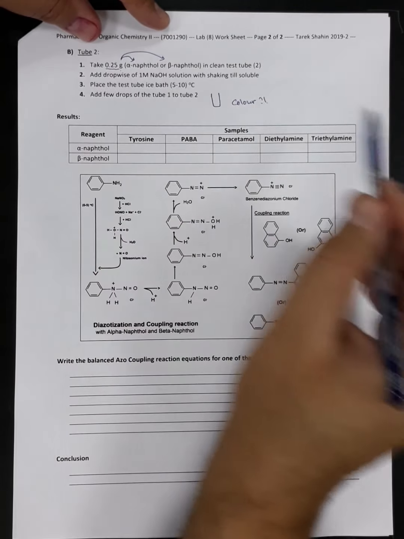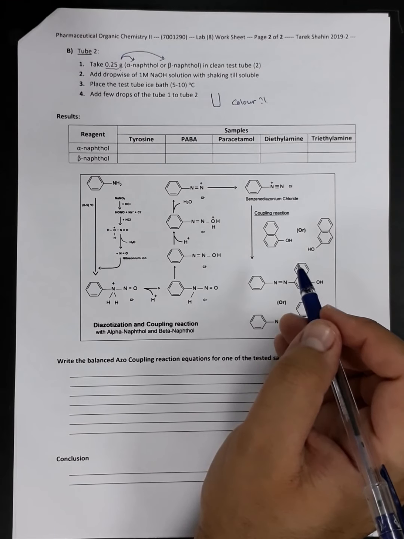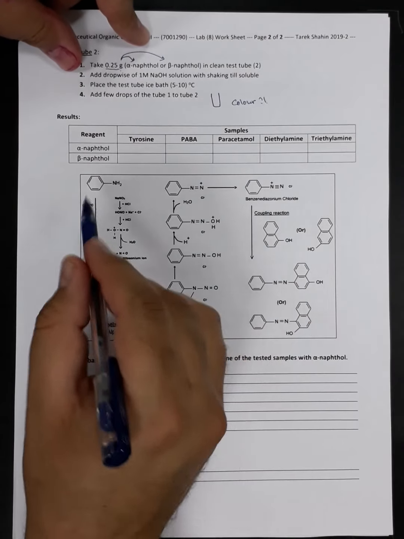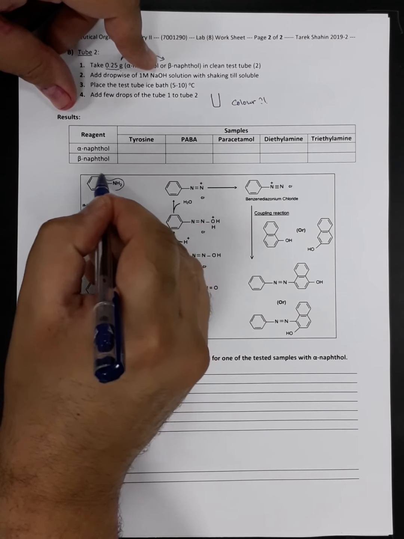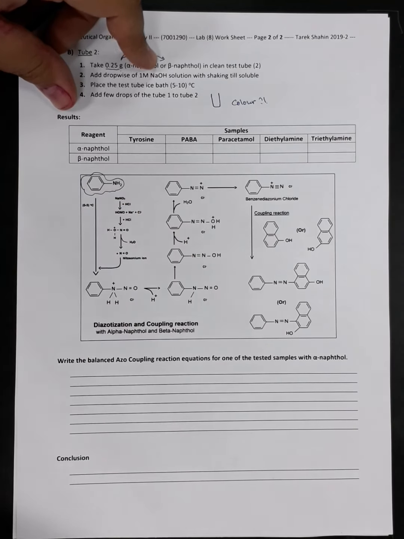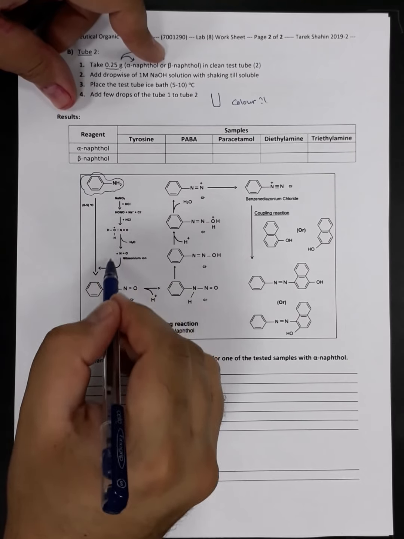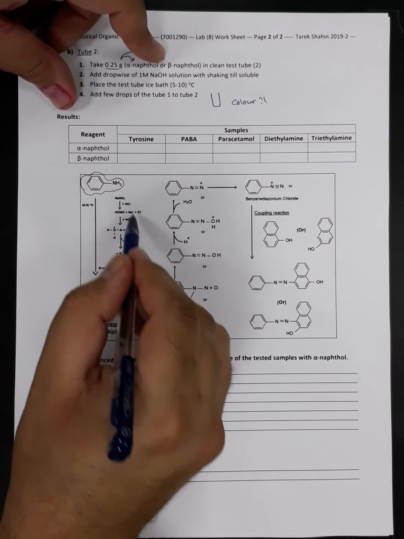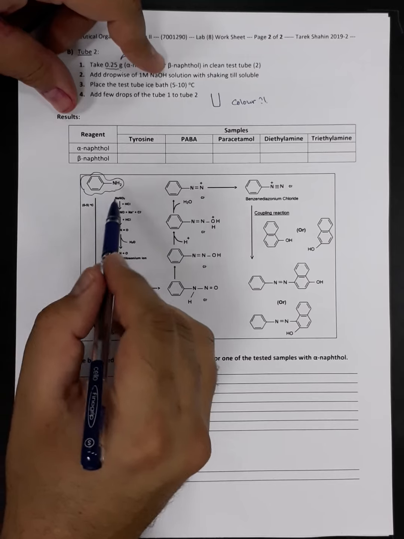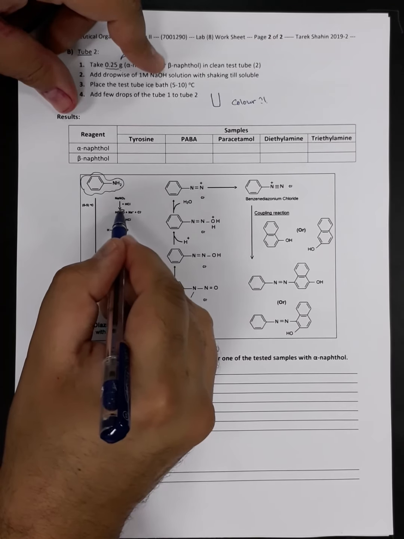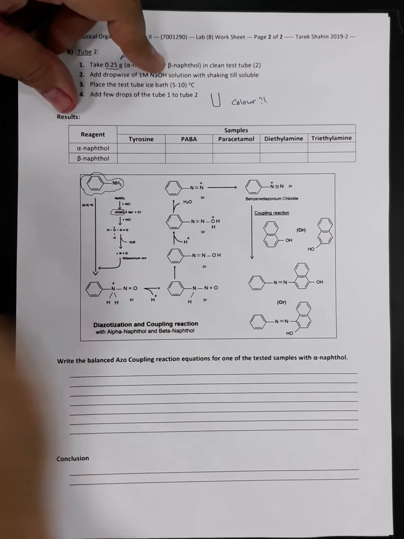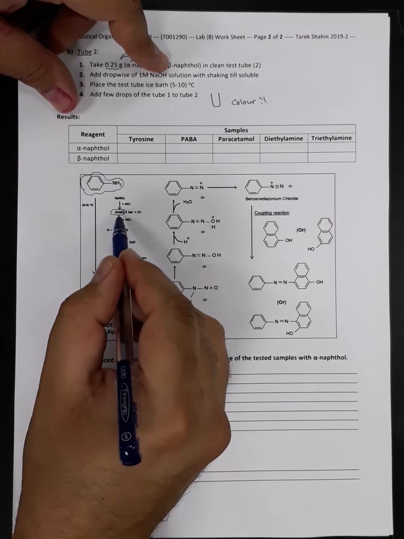Now we are going to proceed with the chemical experiment, but before that I have to explain for you what will happen. This is the general formula of amines, and this is the nitrosation test, or the nitrous acid formation. After the reaction between sodium nitrite and HCl, we will get HONO, which is nitrous acid.